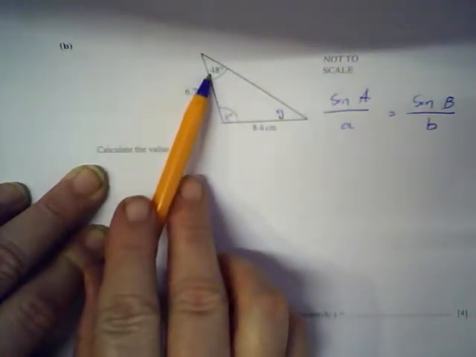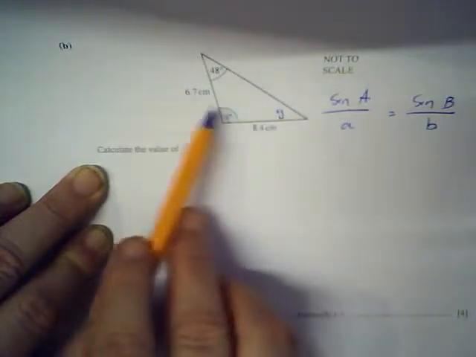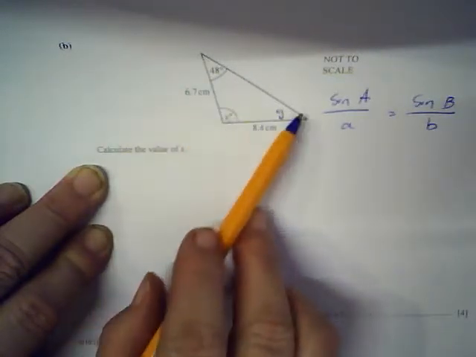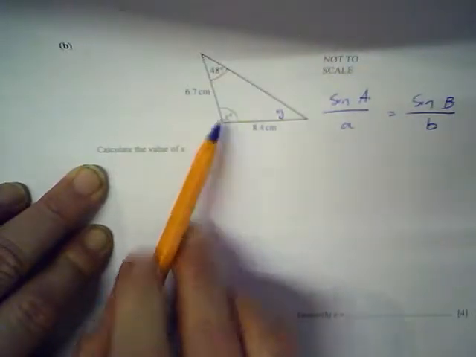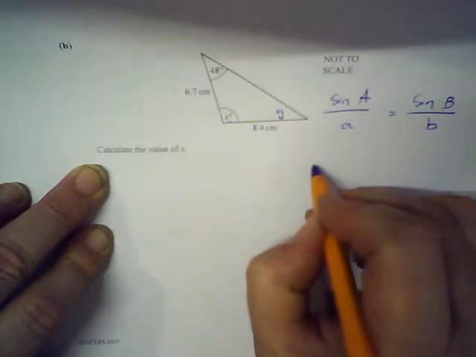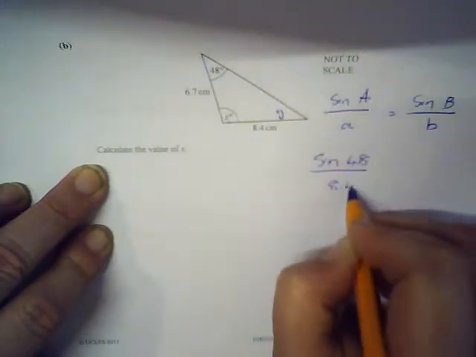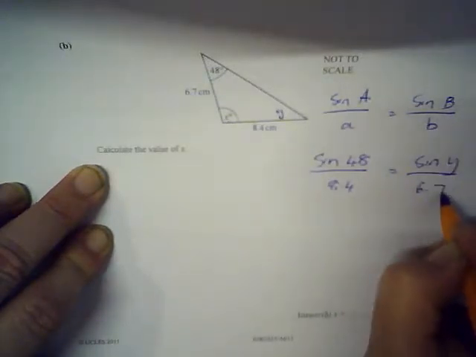The sine of 48 over 8.4 and the sine of y over 6.7. Then I also know that the interior angles of a triangle add up to 180 degrees, and then I can find x. Okay, so sine 48 over 8.4 equals sine y over 6.7.